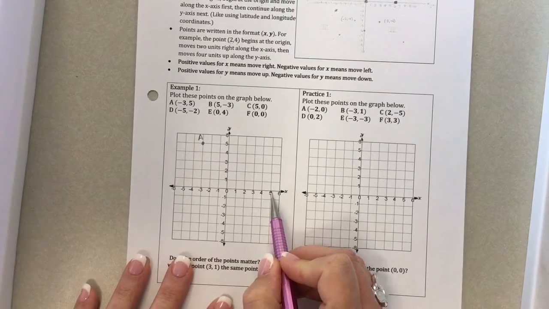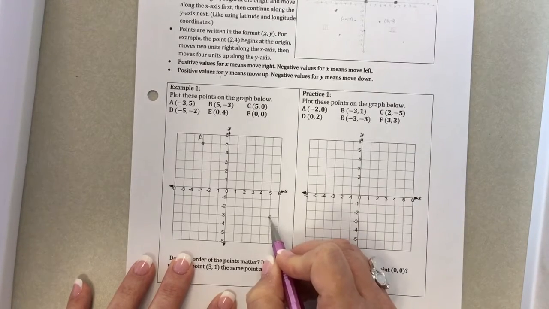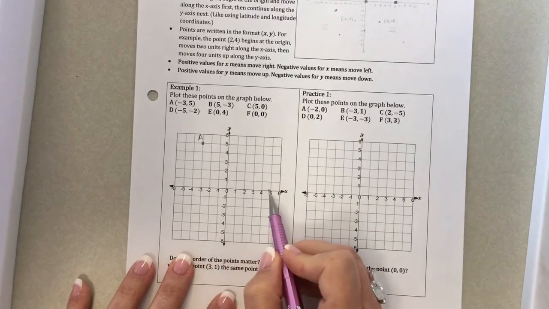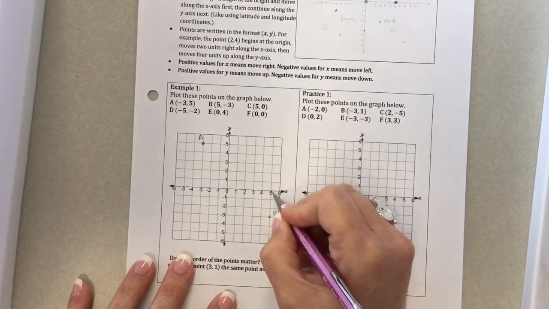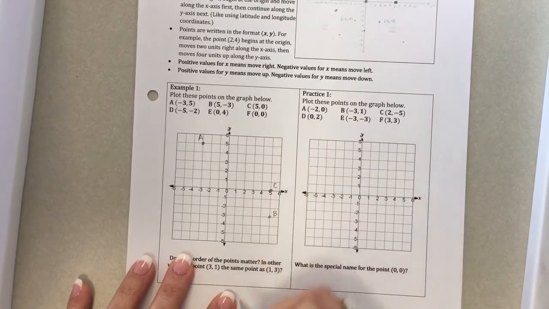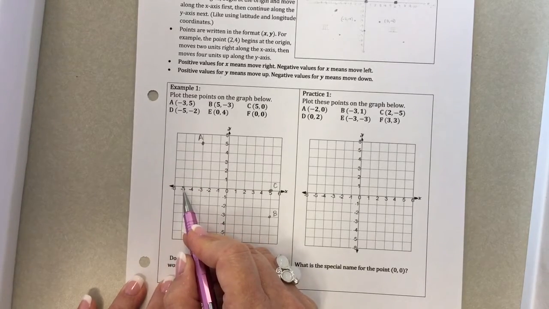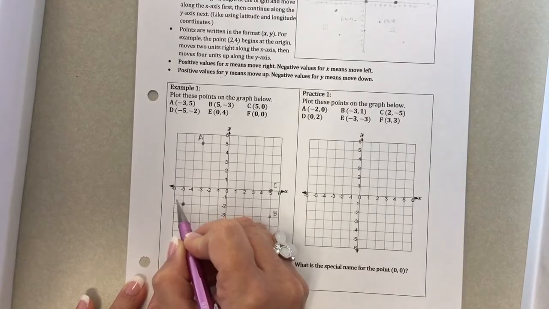I'm going to use, for B, 5 units to the right, because I always go left, right first, and then 3 units down. For C, I'm going to go 5 units to the right, and I'm going to go 0 units up or down. So I'm going to stay right here. For D, I'm going to go -5 units to the left and then 5 units down because they're both negative.